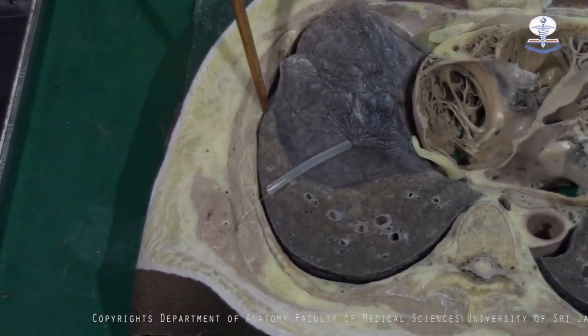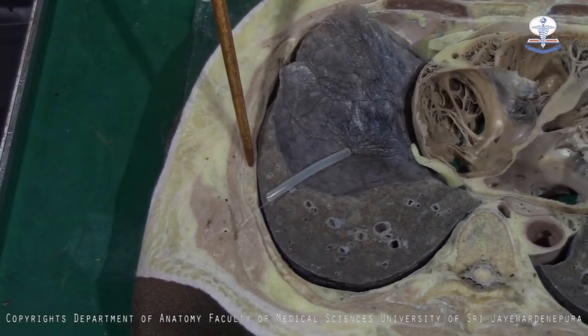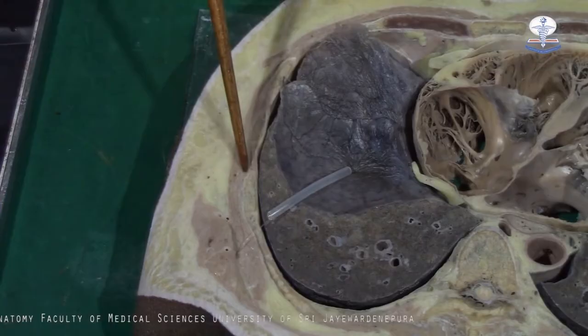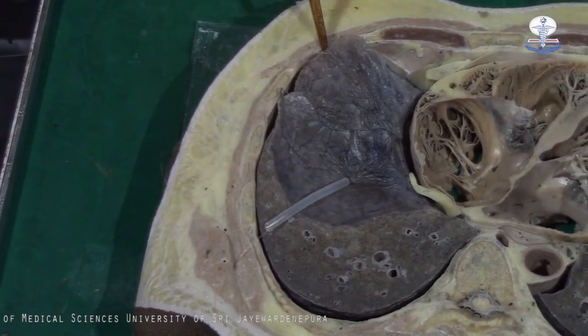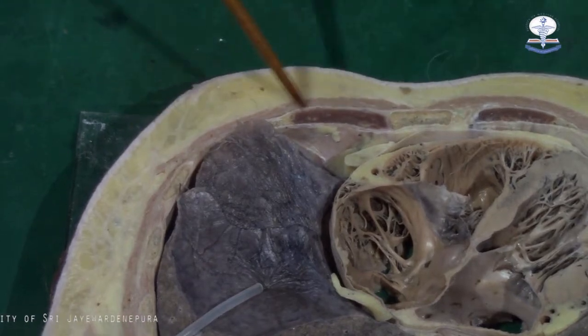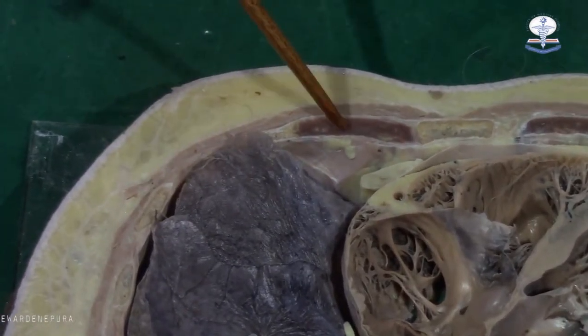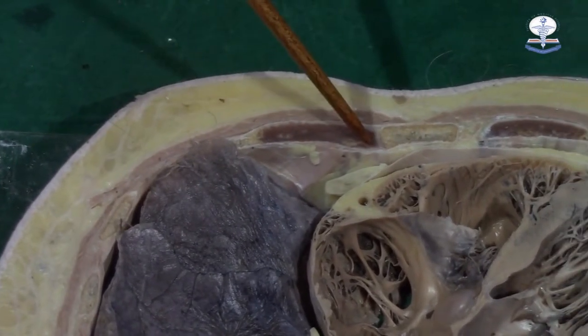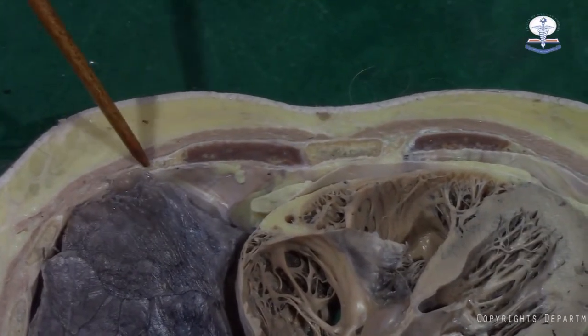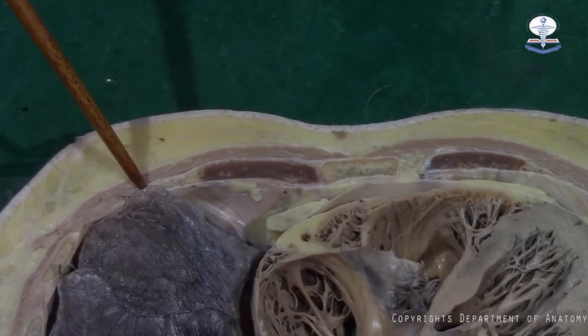Here you can see the thoracic cage where the ribs are, and in between the ribs you can clearly see the intercostal muscles. Here you can see the pectoralis major muscle, and beneath that you can see the chondral cartilage attaching to the sternum, and here you can see the attachment of the rib.